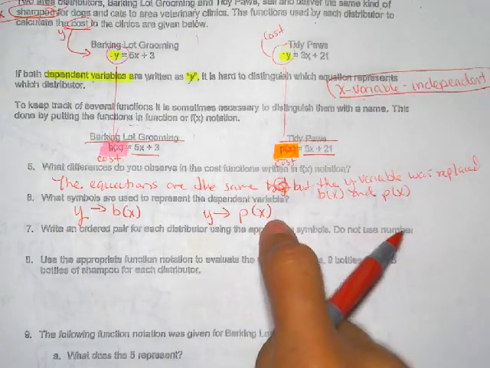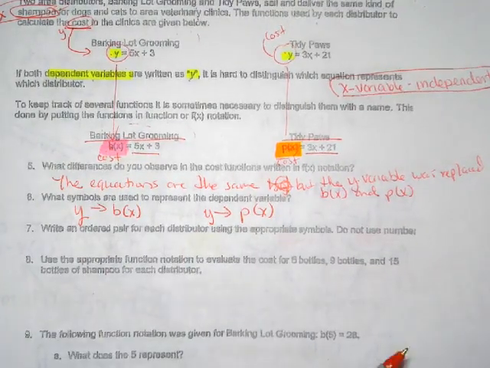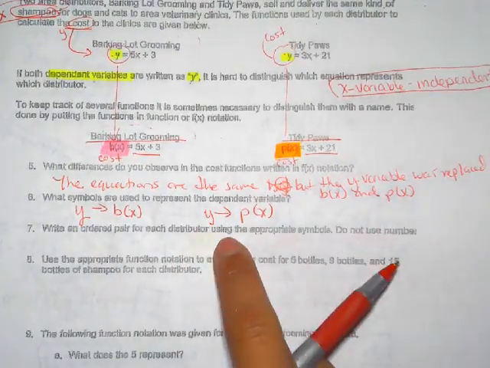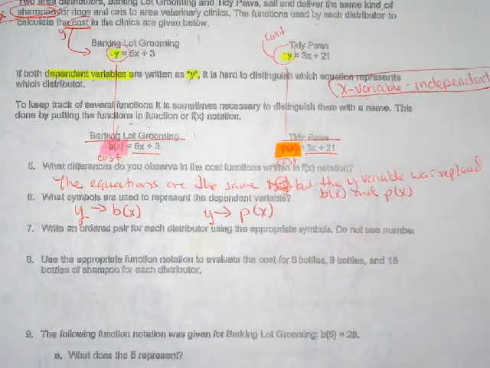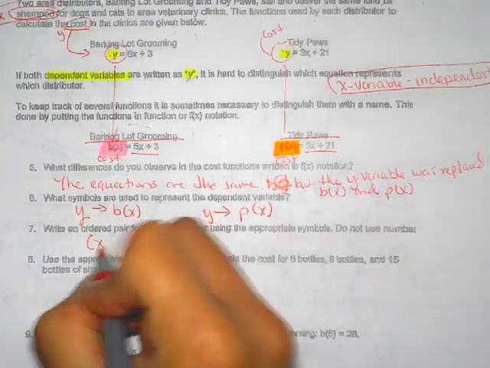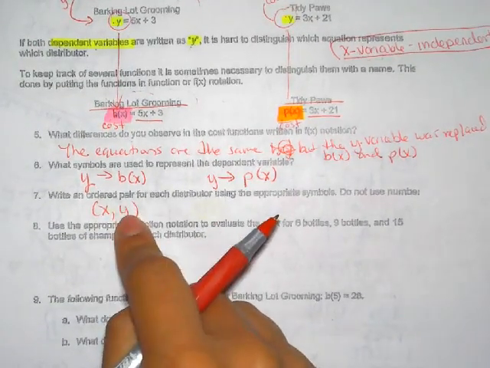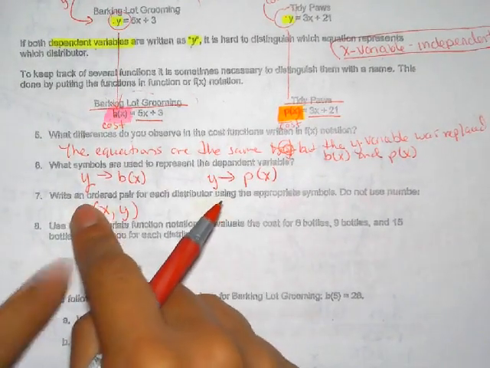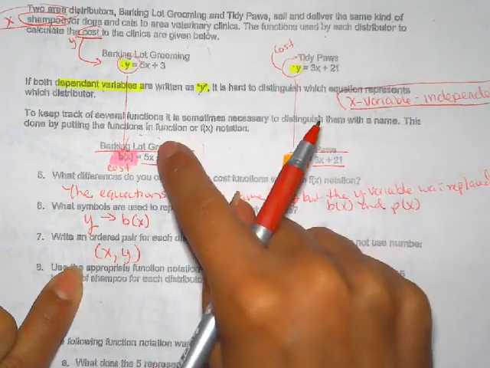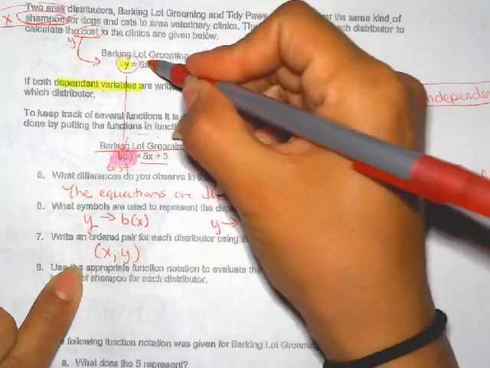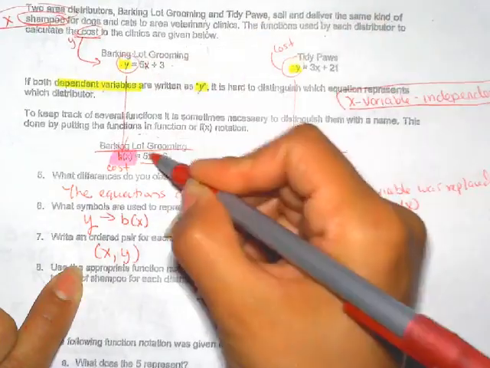All right, 7. Write an ordered pair for each distributor using the appropriate symbols. So our ordered pairs usually look like this, right? We get the x variable and the y variable. Did our x variable change from one equation to the other? No, it's still 5x plus 3, so it's still an x, and it's still an x.